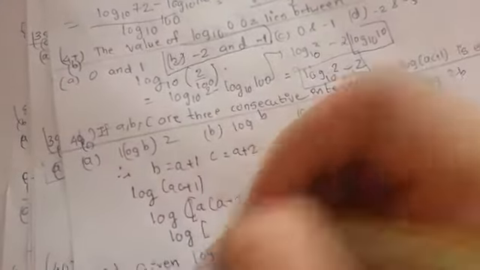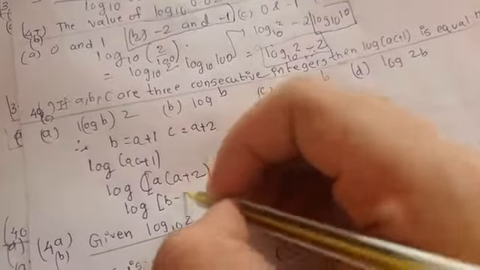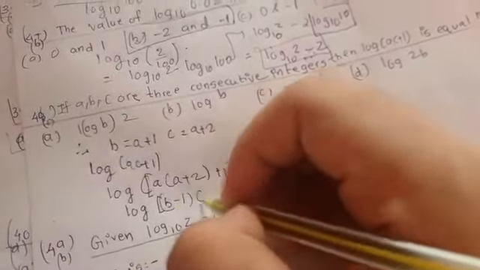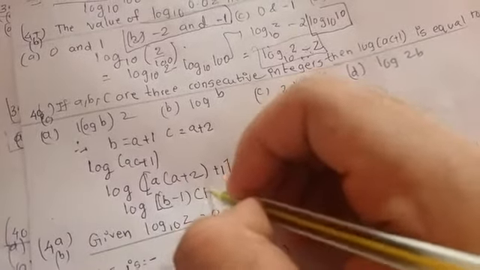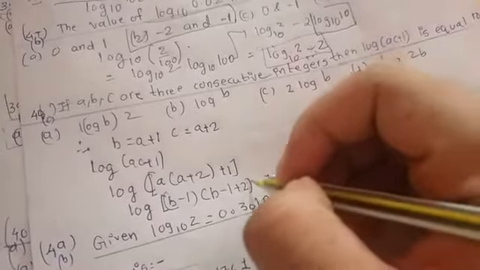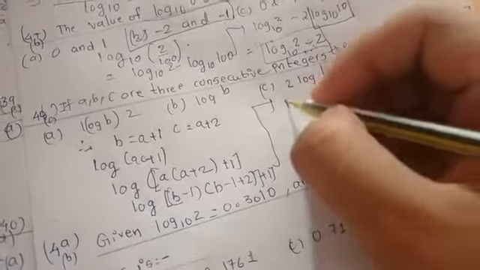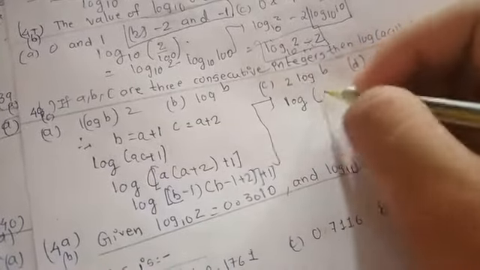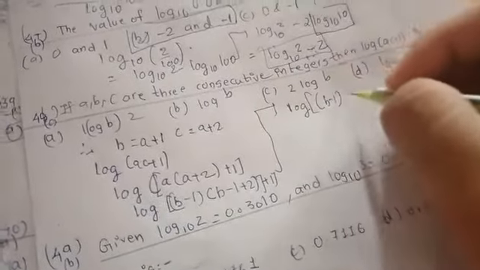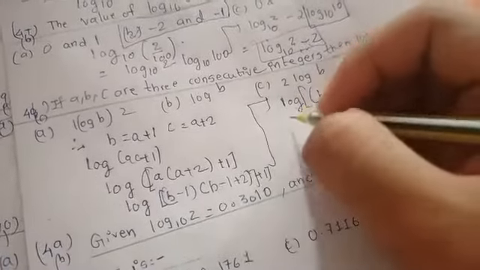Now substituting this in terms of b, we can write a as b minus 1 and c as b plus 1. Therefore this can be written as log of b minus 1 into b plus 1, plus 1.